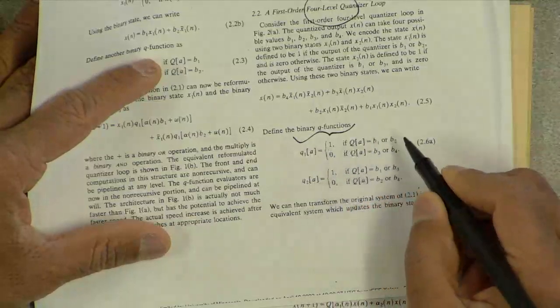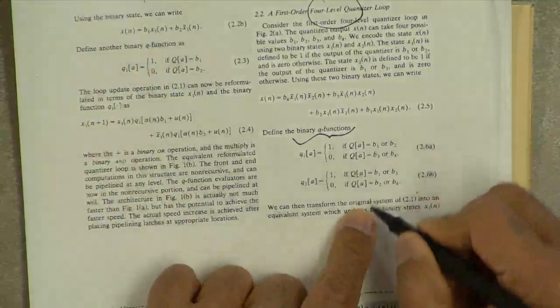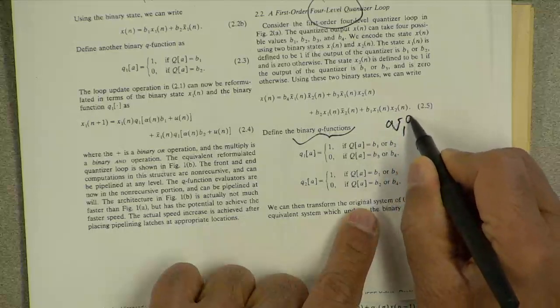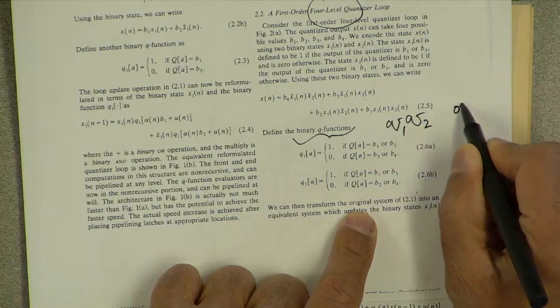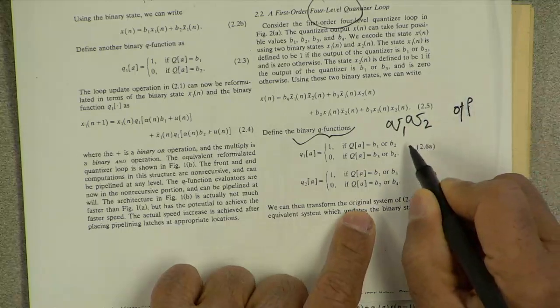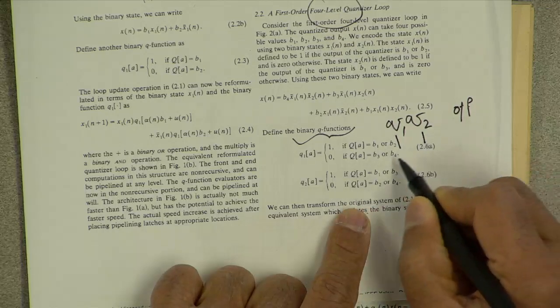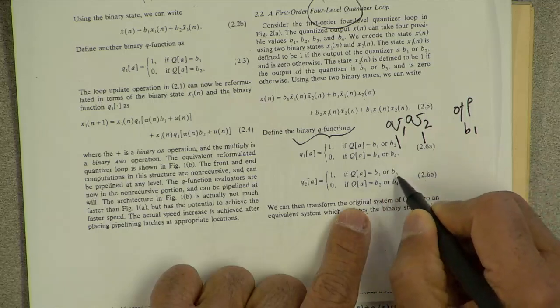Q1A is 1. Okay, so if you look at both of these equations, you can map this to a truth table: Q1, Q2, and the output of the quantizer. So if Q1 is 1 and Q2 is 1, then this is B1. This is B1 or B2, B1 or B3.